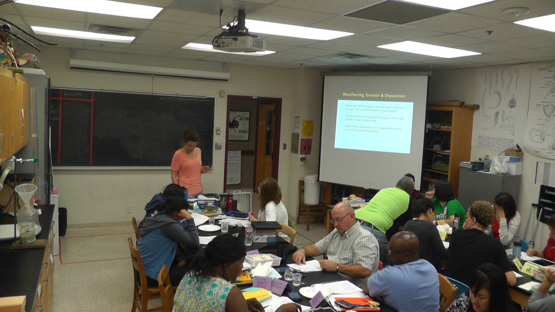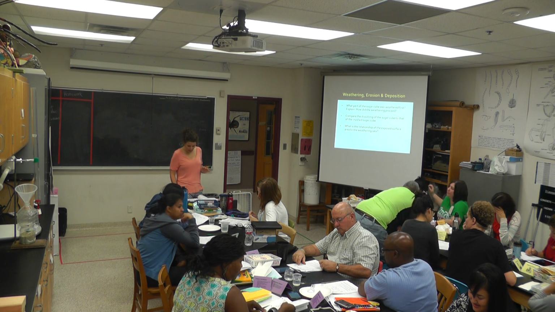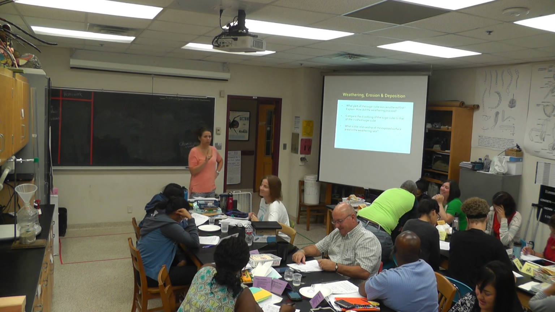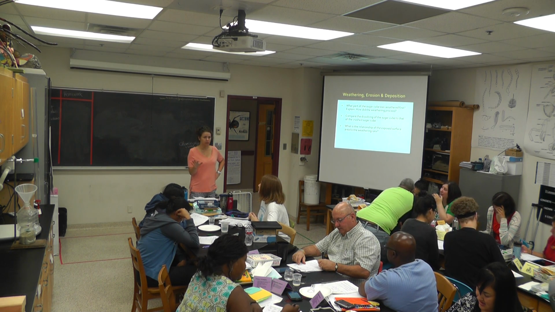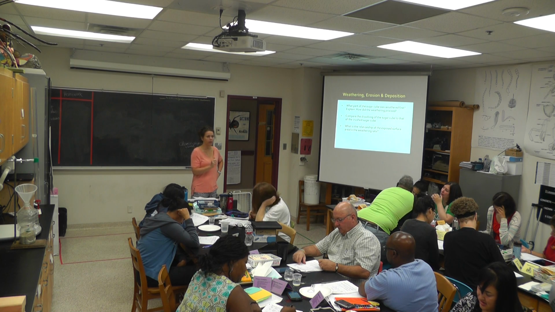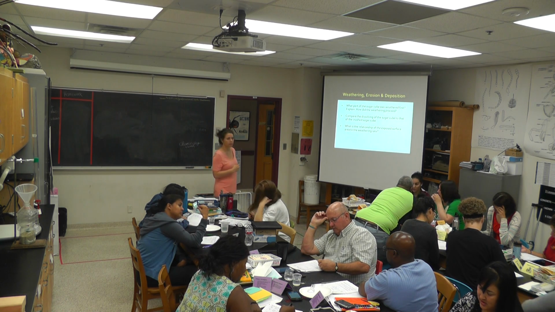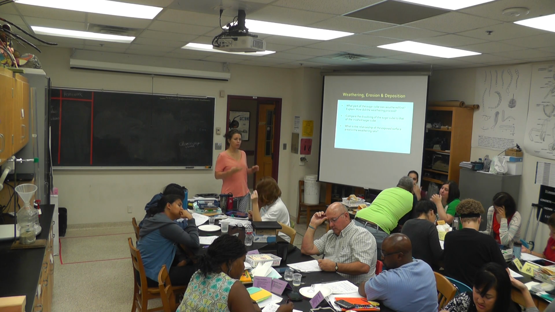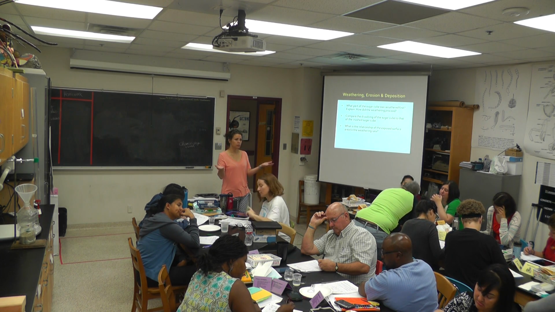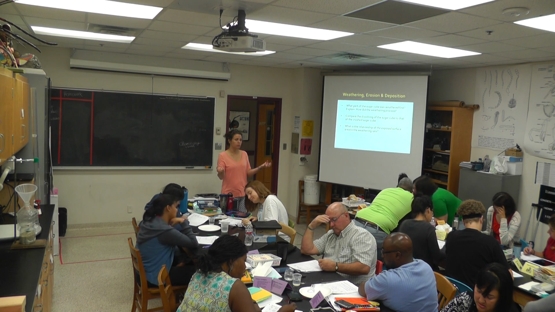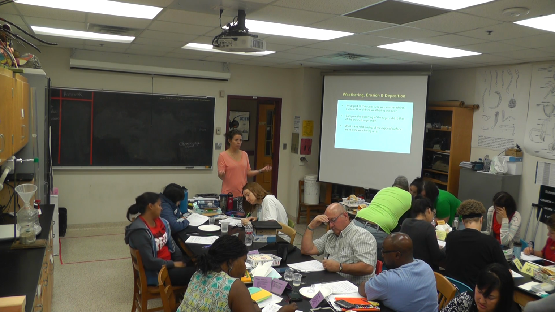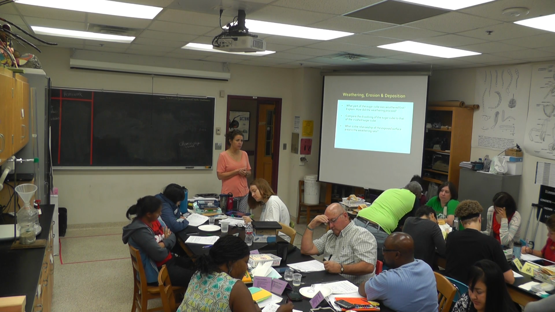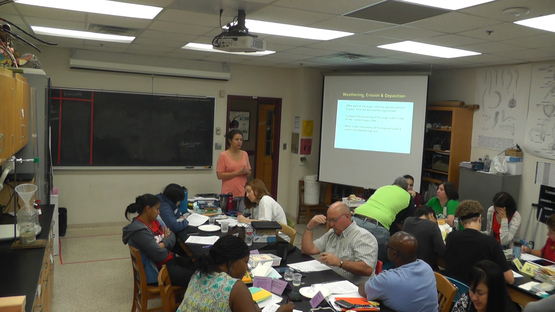Okay, another one. How about this? Make it easy. What is the relationship between the exposed surface area and the rate of weathering? You compared two forms of sugar and the weathering rate. What's the relationship of this exposed surface area to the rate of weathering?